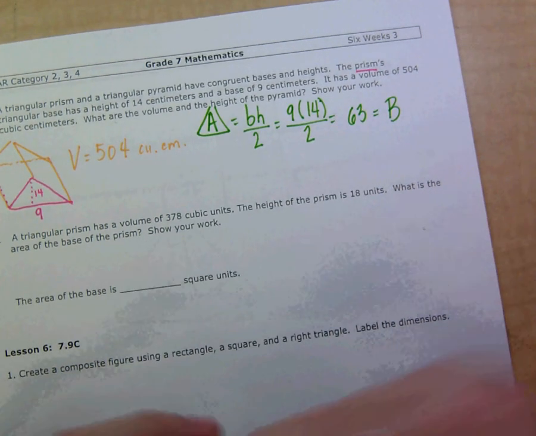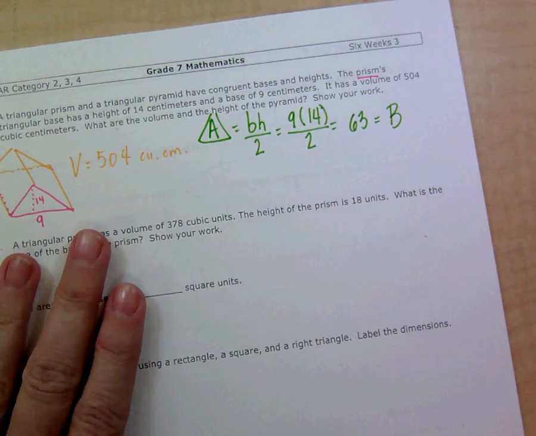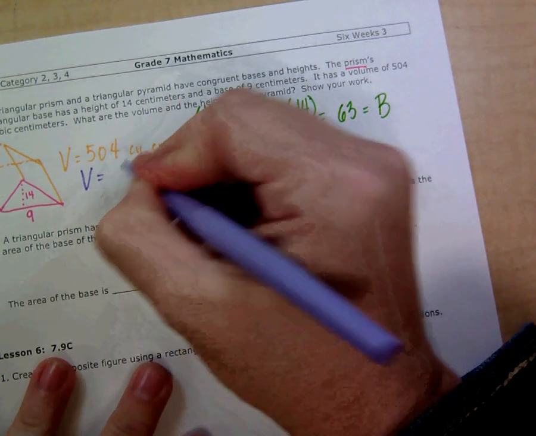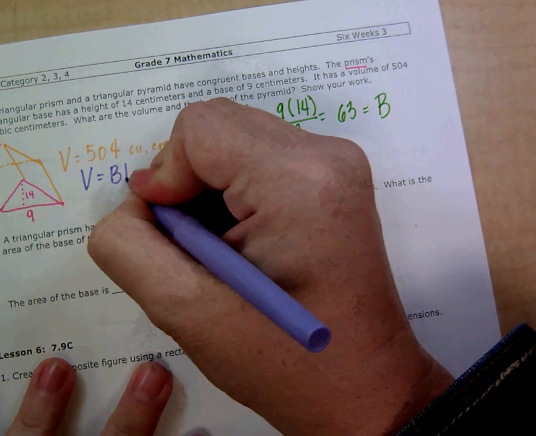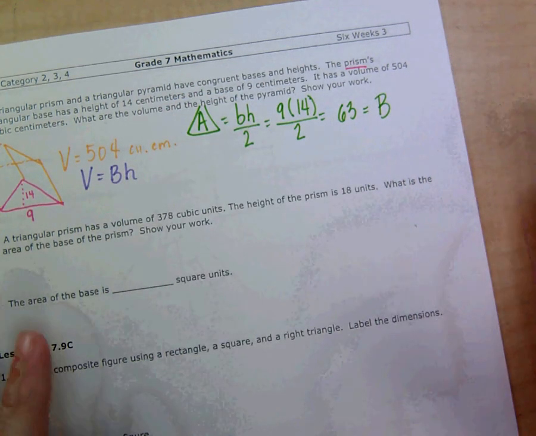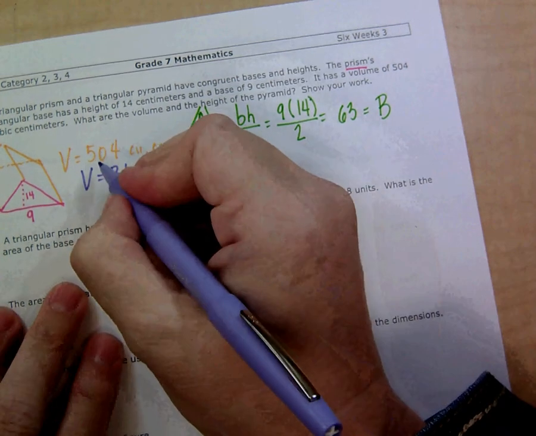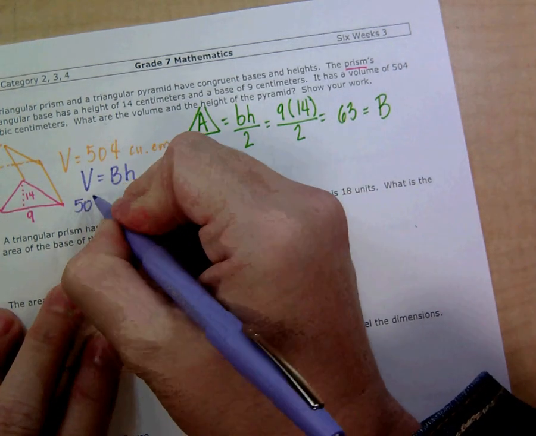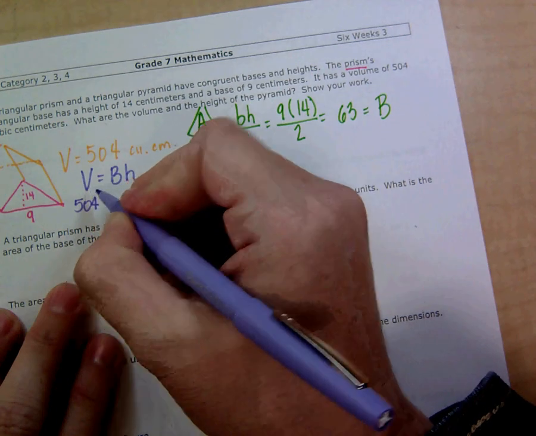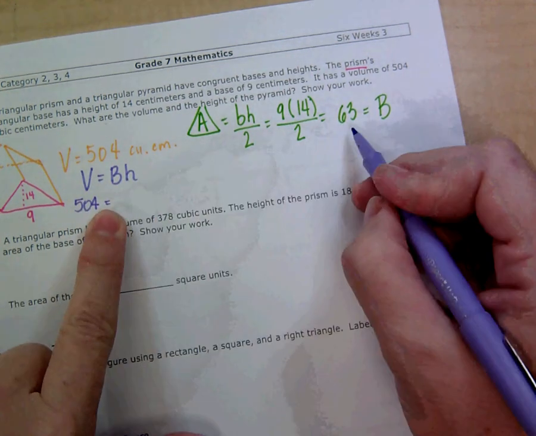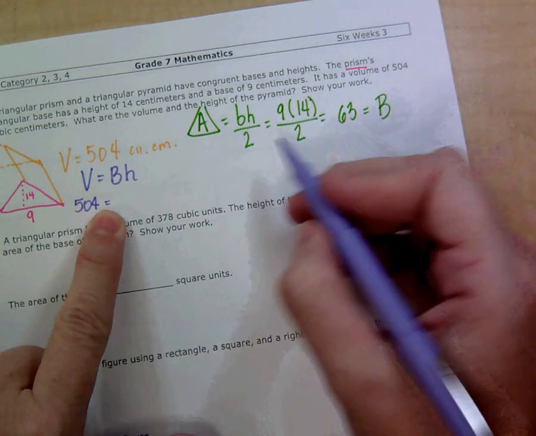Okay, so if the volume is equal to the area of the base times the height of a prism, then I can put 504 into the volume, just substitute that in. We've already figured out the area of the base, which is 63.